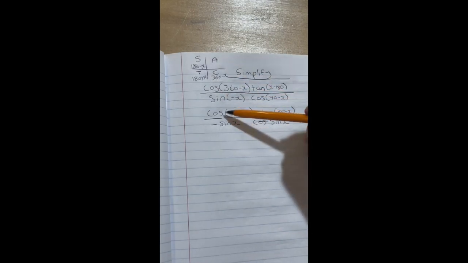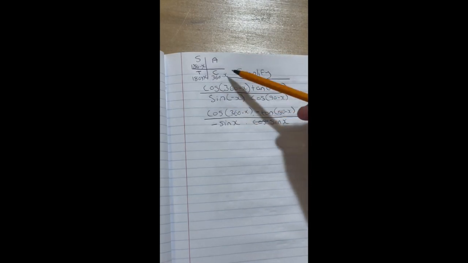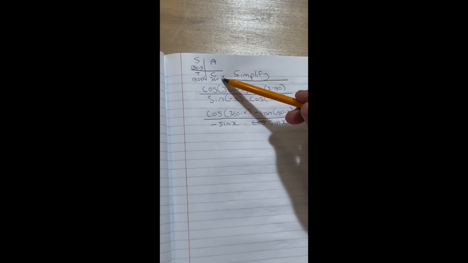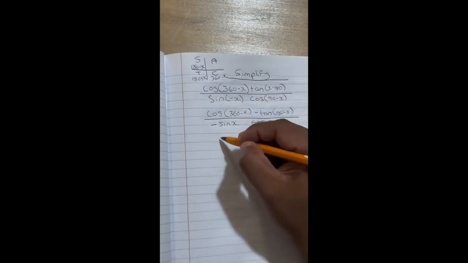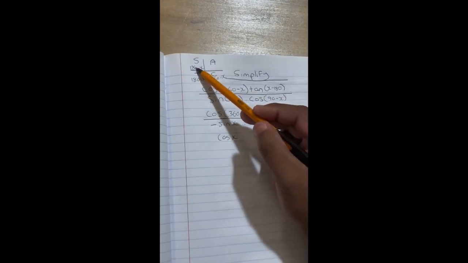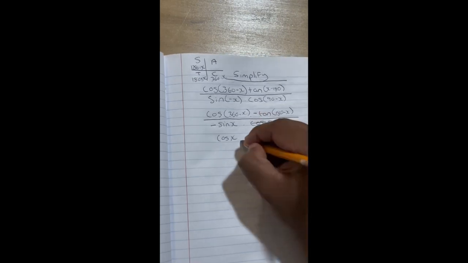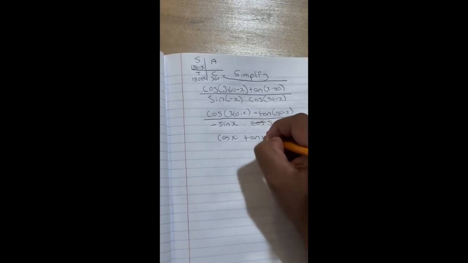So you're going to say cos 360 minus x, in the 360 quadrant is cos negative or positive? It's positive, so then that's just going to become cos x. In the 180 minus x quadrant, tan is negative, so then that would have become minus tan x, but multiplied with the minus will just become positive tan x.